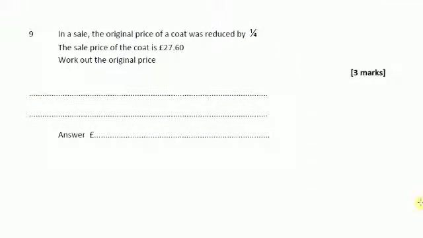Question 9 says, in a sale, the original price of a coat was reduced by a quarter. The sale price of the coat is now £27.60. Work out the original price. So X has been knocked off a quarter, they've reduced it by a quarter, and it now becomes £27.60. So if you reduce X by a quarter, that means you're left with 3/4 of X. So 3/4 of the original price is equal to £27.60.